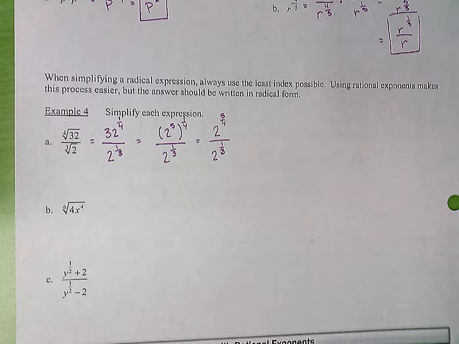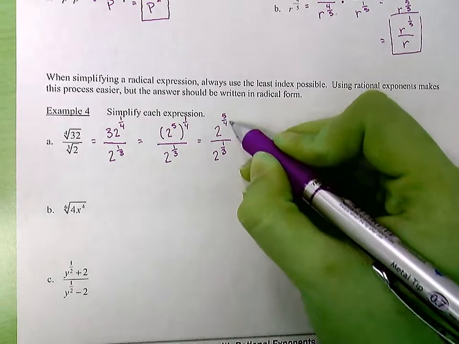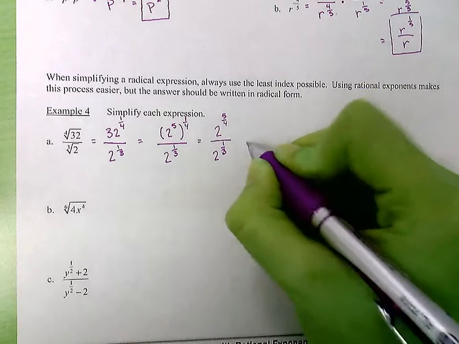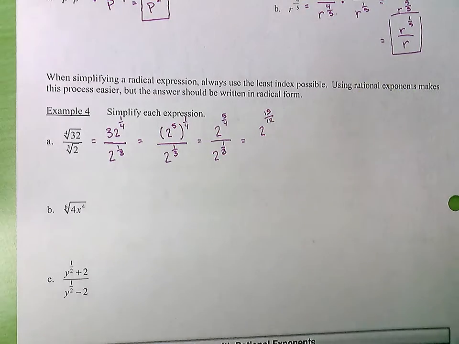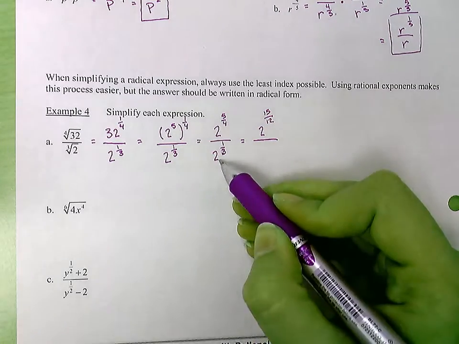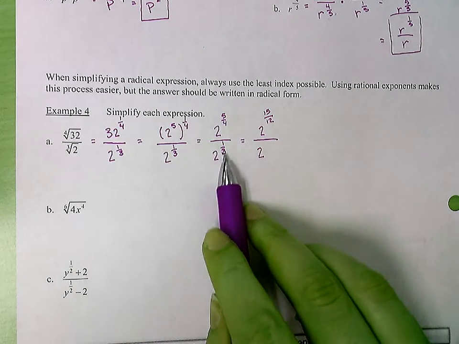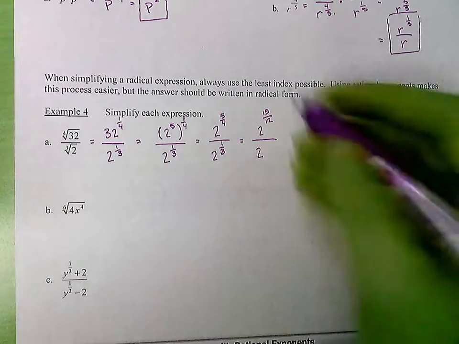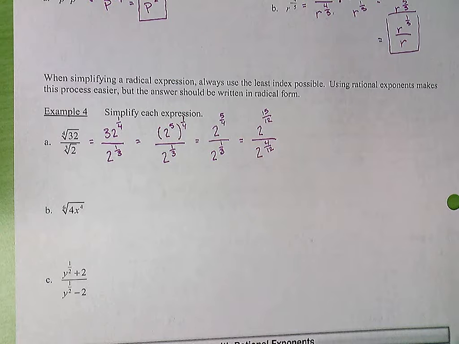To change those into common denominators, I'm going to multiply both of these numbers, 5 and 4, by 3. So I have 2 to the 15 over 12. You'll see why in a second. This exponent, 1/3, I'm going to multiply the numerator and denominator by 4. So I have 4 12ths. Now with your rules of exponents, you need that common base. I have that, it's 2.